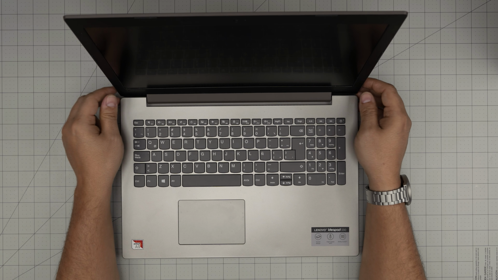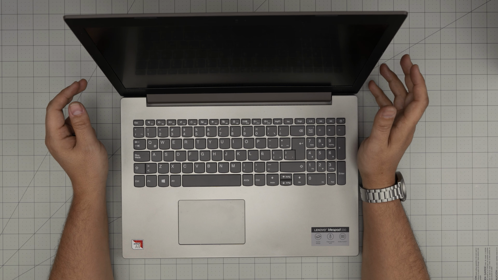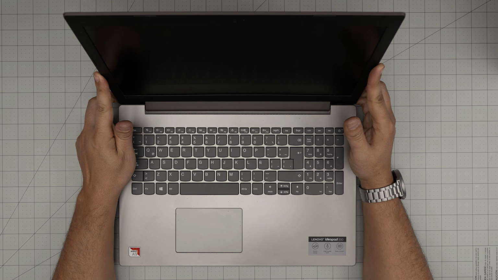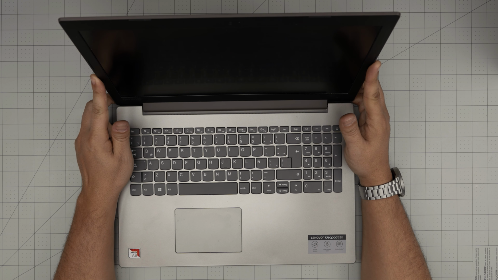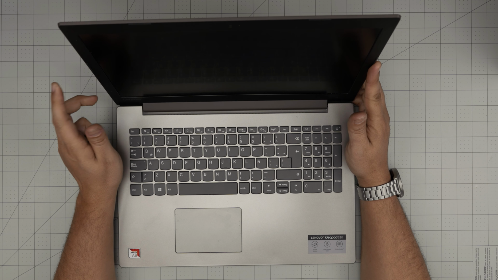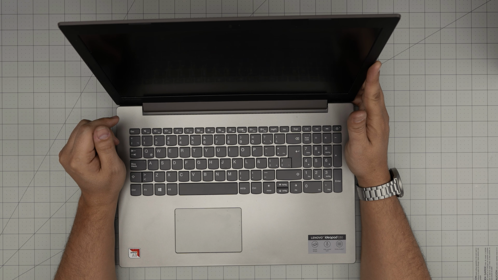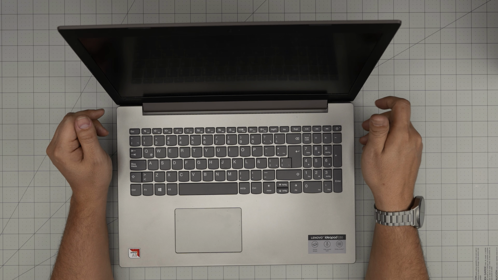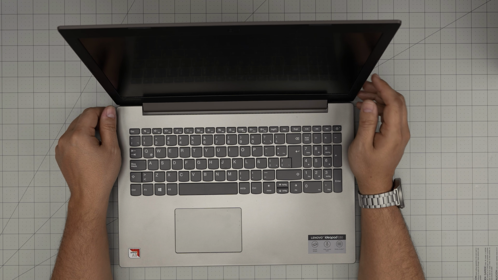Hello everyone, I'm back with another video, and in today's video we have a Lenovo laptop. This one is a Lenovo Ideapad 330-15 AST. The model name is an 81D6. That information can be found on the bottom of the laptop, on the sticker, or inside the BIOS.